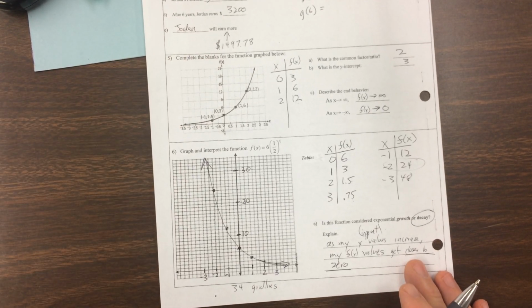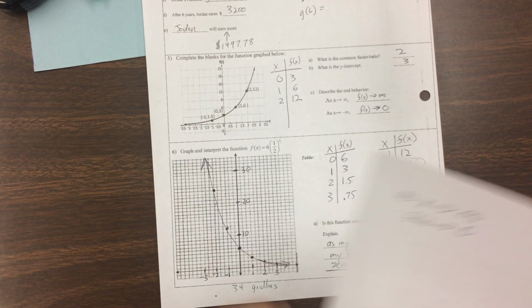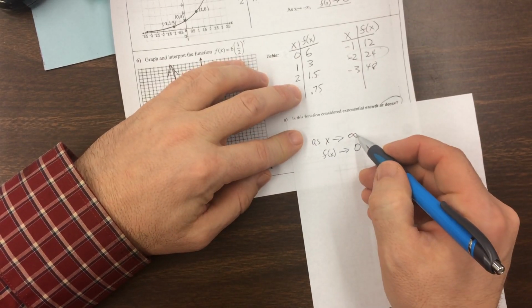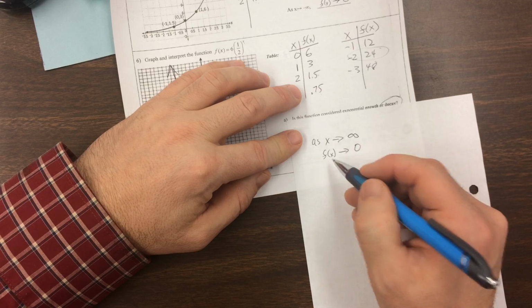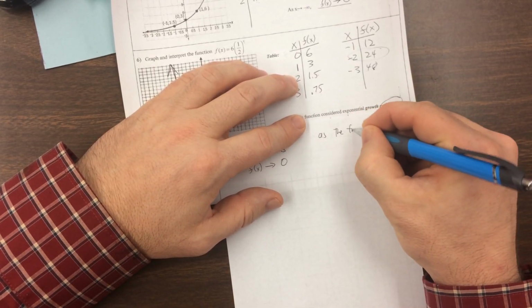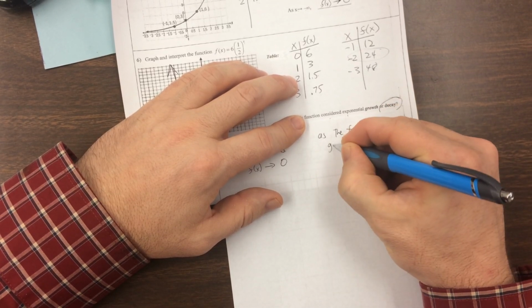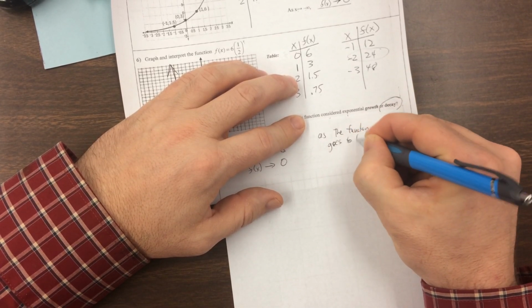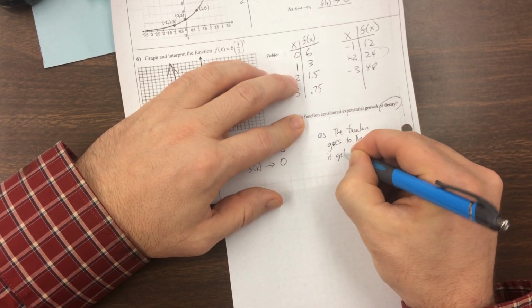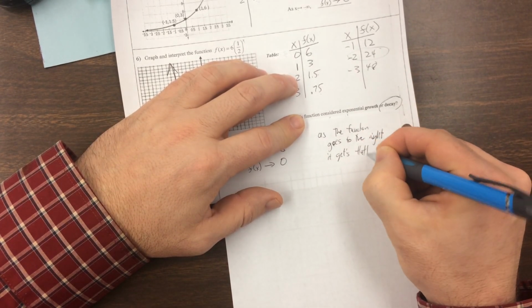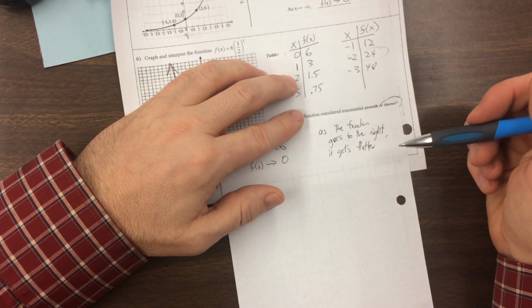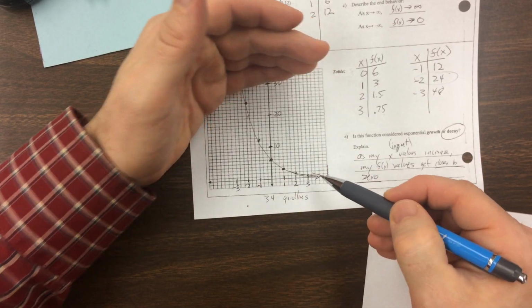So here's part two. I was going to say afterwards that you could also write this as an end behavior. As x approaches infinity, f of x approaches 0. You could also say as the function goes to the right, it gets flatter. Okay, so flatter does not mean it gets lower. It means it's flattening out, not steepening.